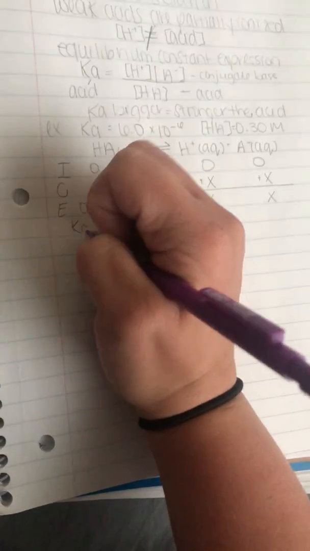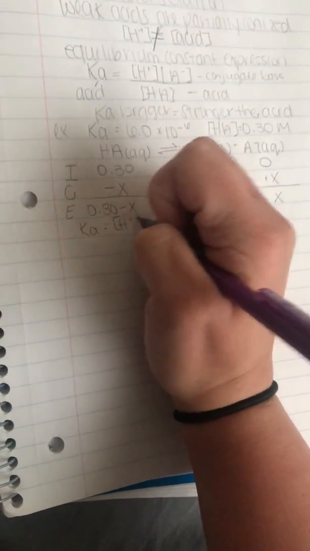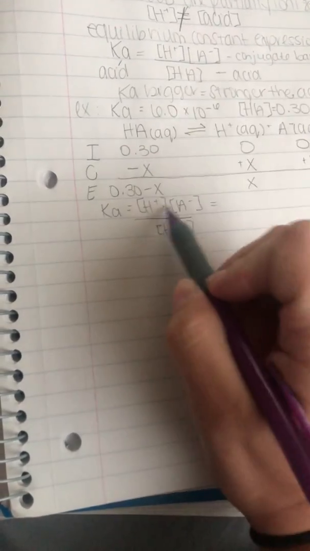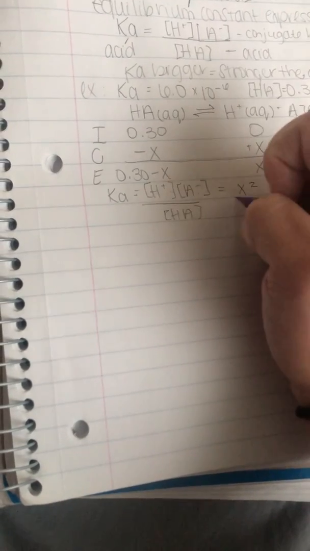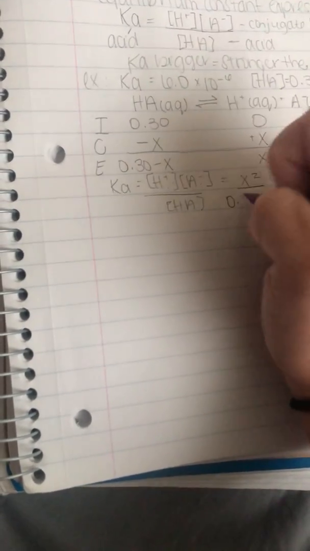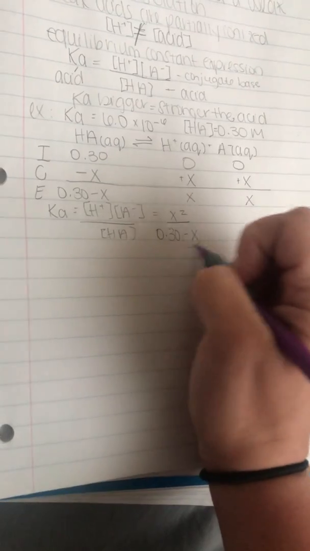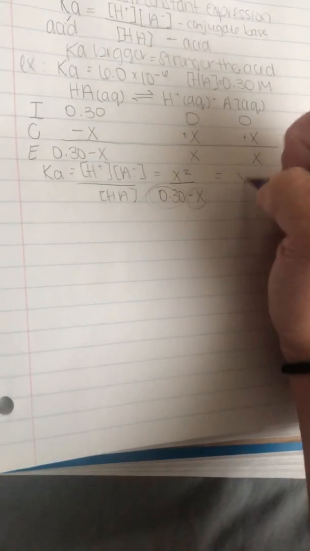So then we have our Ka. I'm going to write that out again. When we look here, we know these two are just going to be x squared. And down here we'll have the 0.30 minus x. But we're going to assume that this x value is much smaller than 0.30, so it'll be negligible. So then we'll just have x squared divided by 0.30.